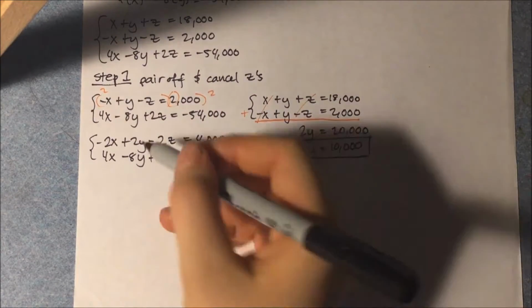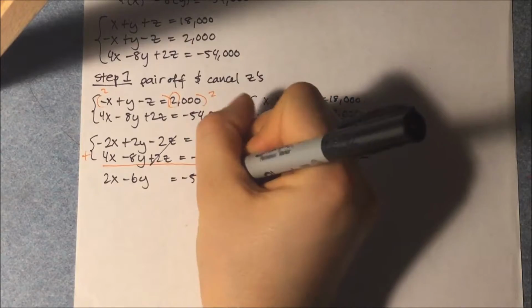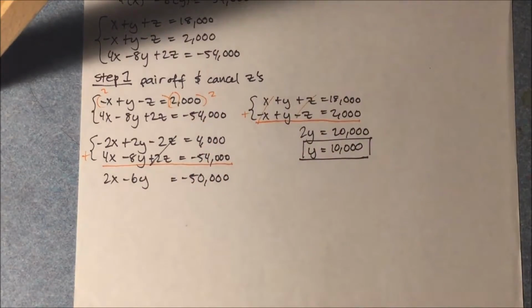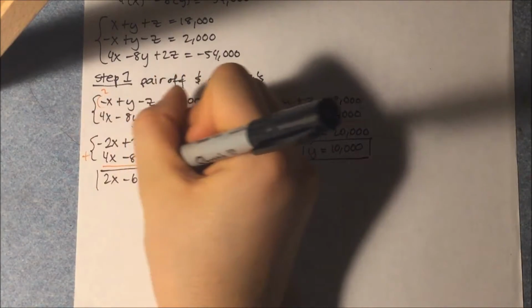Okay, so now I can add these equations and cancel out the z's. So adding this, I get 2x minus 6y, the z's cancel, equals negative 50,000. Okay, awesome. That is my other equation.